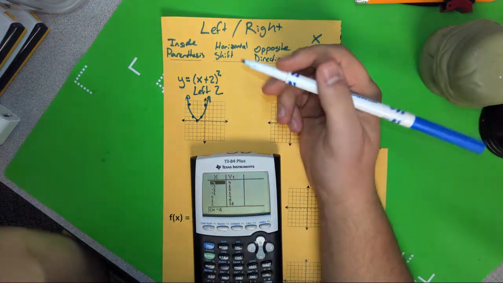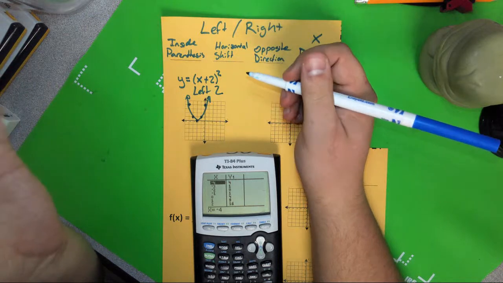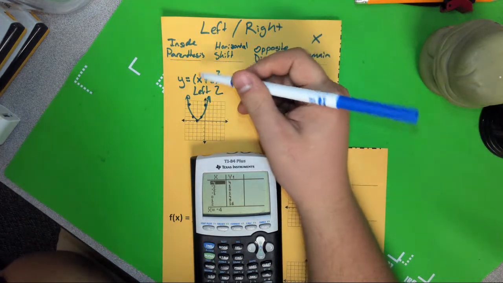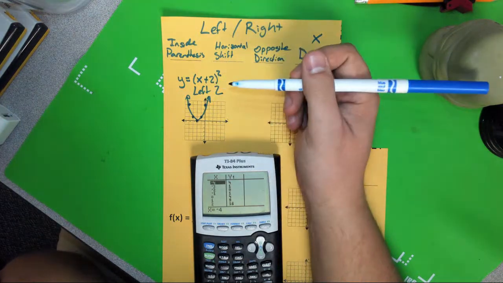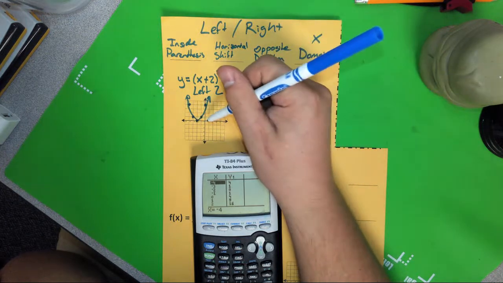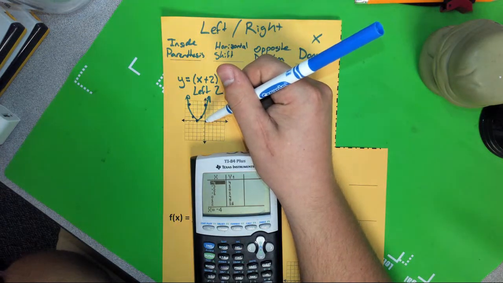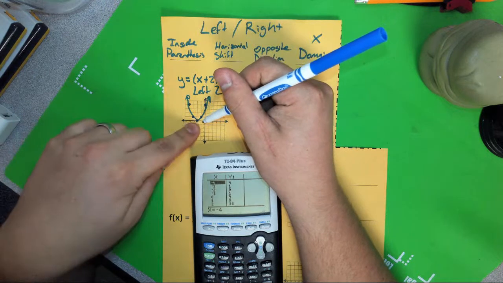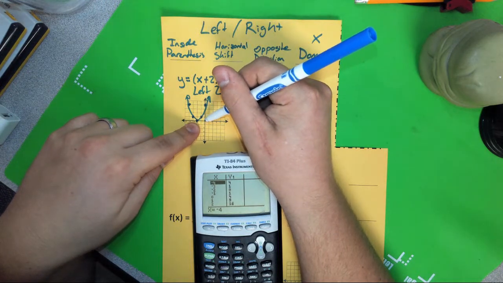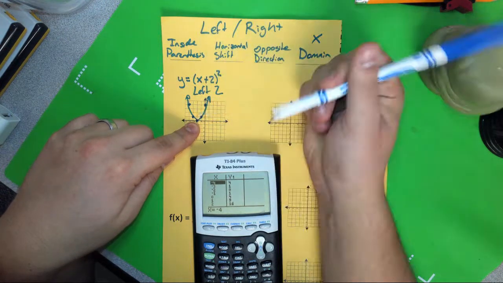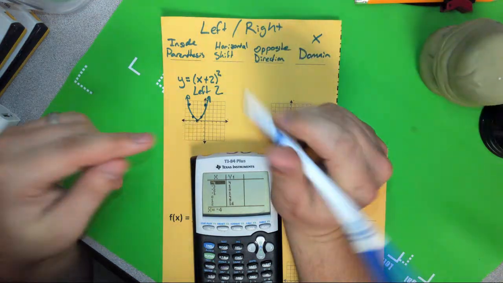Now you may be wondering, shifted in comparison to what? Well, let's just say it was just x squared, our parent function. So our parent function would start at 0, 0. That's where its vertex would be. And then the vertex of this one is at -2, 0. So it shifted over 1, 2 units. So that's why we say left 2.